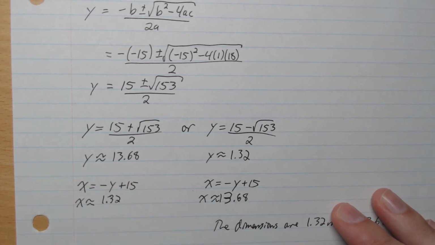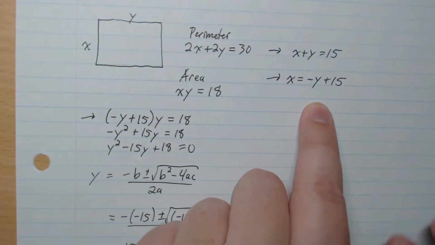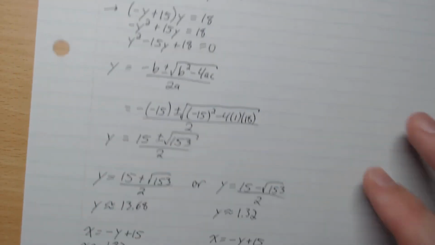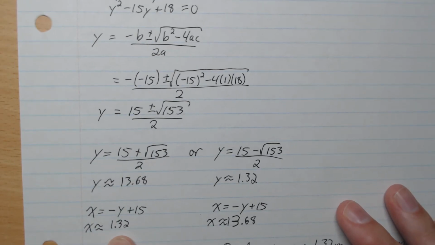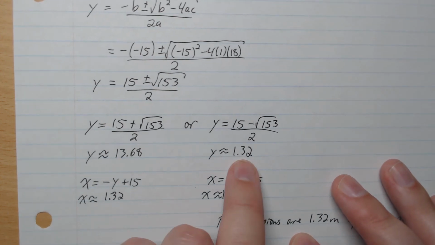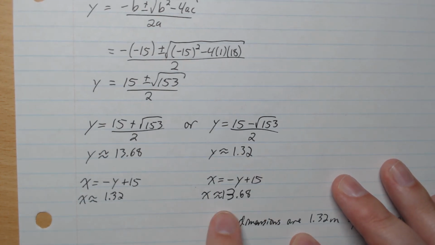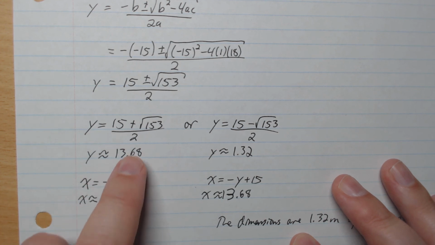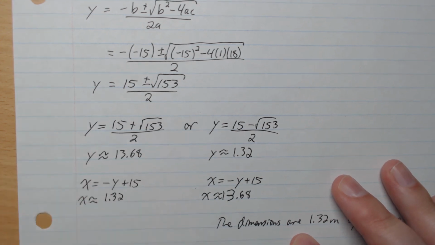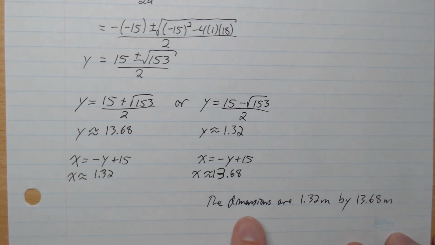If y is 13.68, we plug it into our other equation, which makes x be 1.32. Or if we plug in y as 1.32, we get 13.68, right? So we see that they're the same thing, just rotated differently. And so those are our dimensions, 1.32 meters by 13.68 meters.